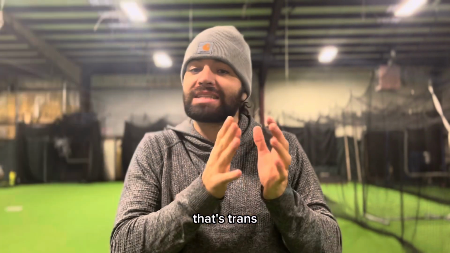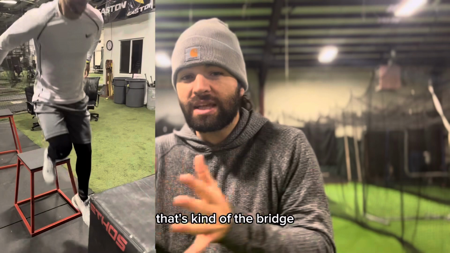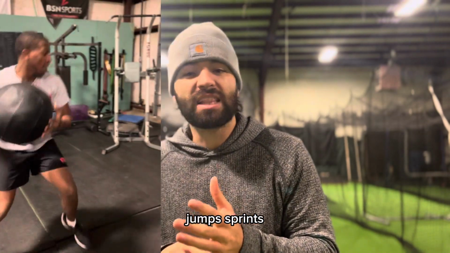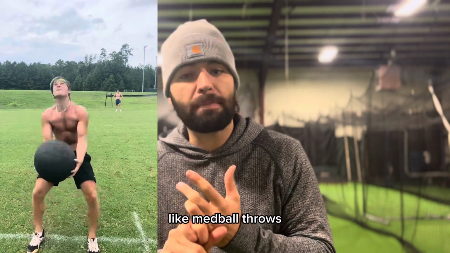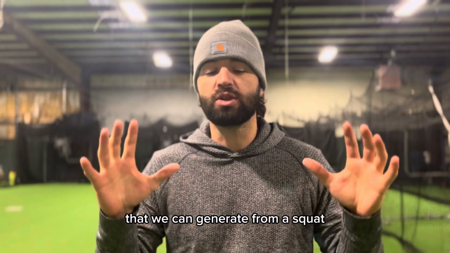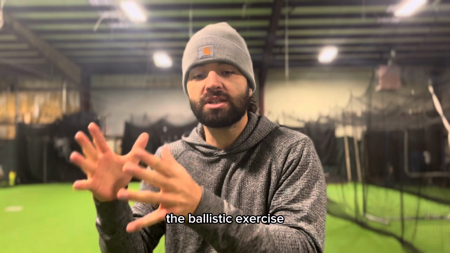Then you have plyometrics. That's transitioning that raw strength into on-field power. That's kind of the bridge, plyometrics, right? Jumps, sprints, ballistic exercises like med ball throws, really transferring that total force that we can generate from a squat and then enhancing the rate of force development with the plyometrics, the ballistic exercises.